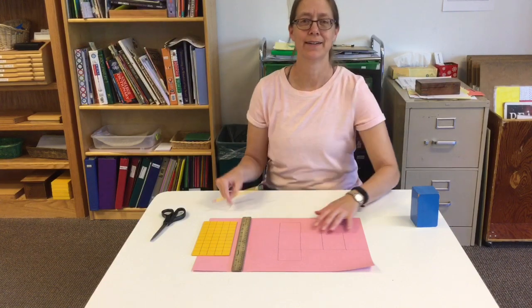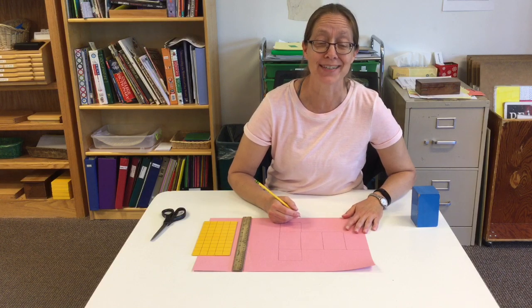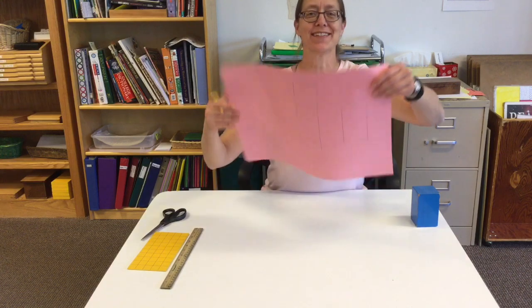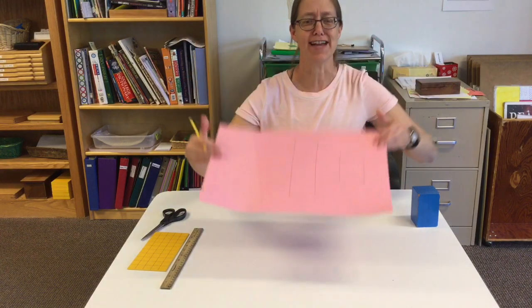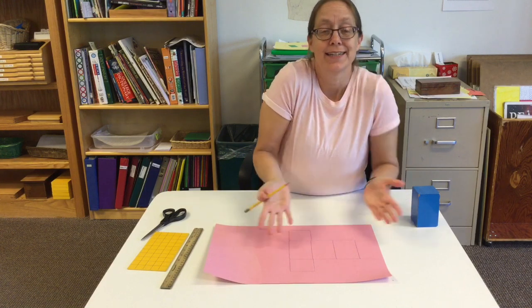Okay, what happened? My paper turned pink. Just kidding. My other paper was too small. I had to go get a big piece. So anyway, I traced it. Here you go.